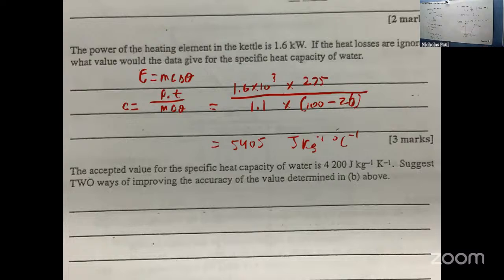The accepted value is 4200. Suggest two ways to improve it. How can we improve this? The value we got is 5405, and it's supposed to be 4200. How can we fix it? Anybody? Jacob.